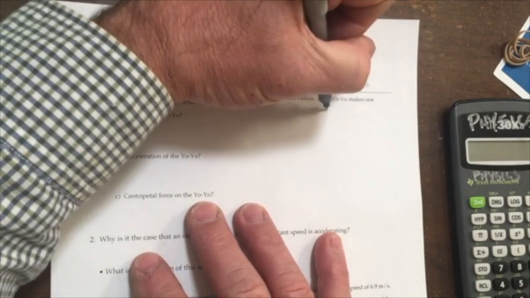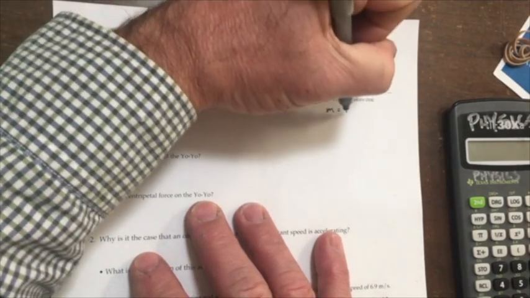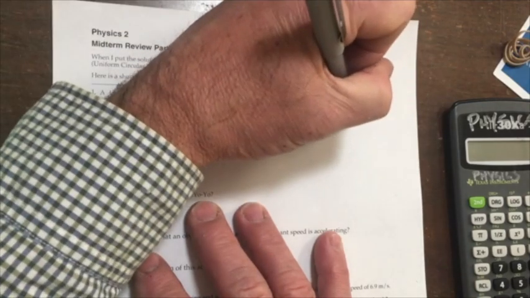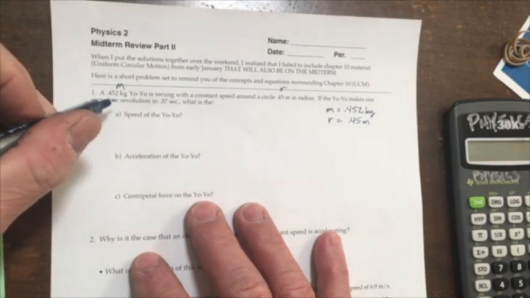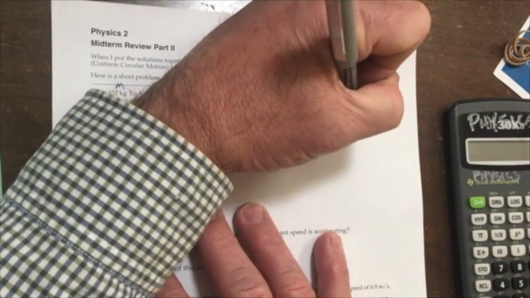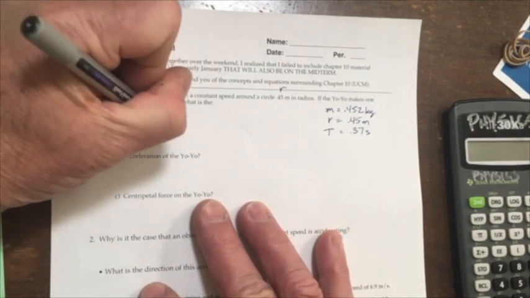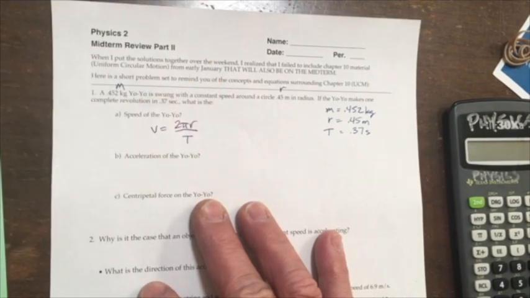So our list would look like this. The mass was 0.452. The radius, 0.45. And the period, the time for one complete revolution, capital T, is 0.37 seconds. What's the speed of the yo-yo? Well, the speed, of course, is the circumference, the distance around the circle, divided by the period. I'm going to plug in those values quickly.